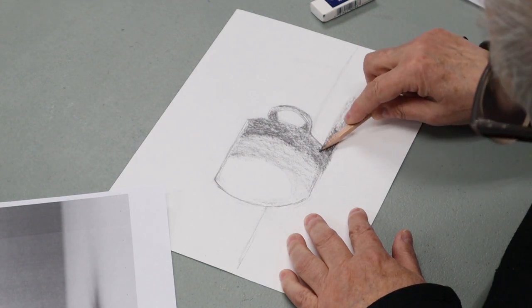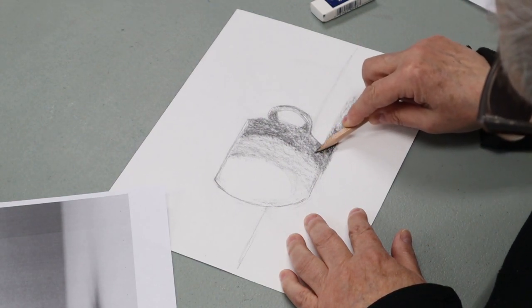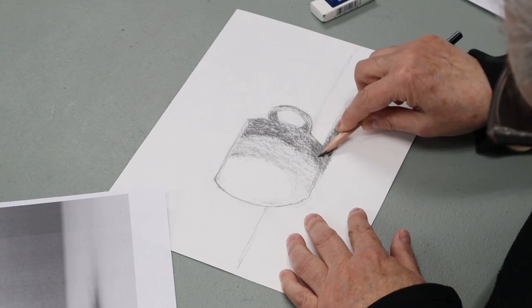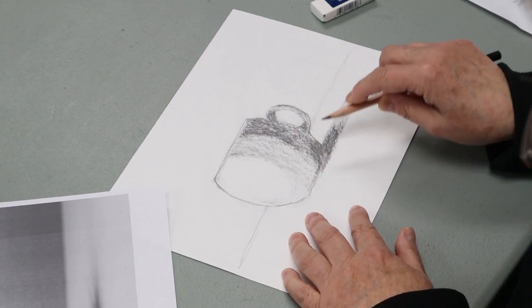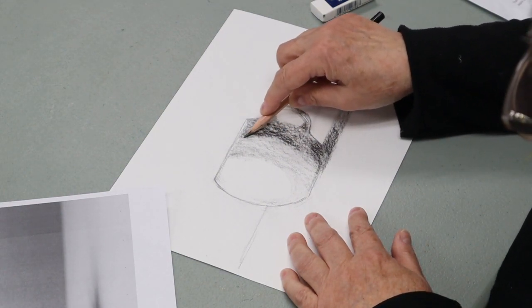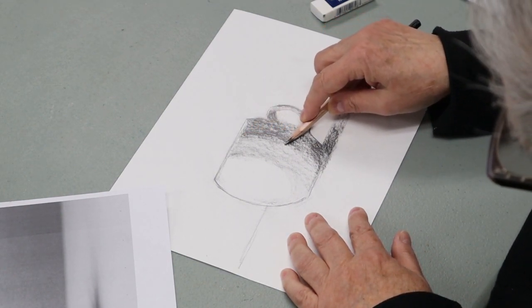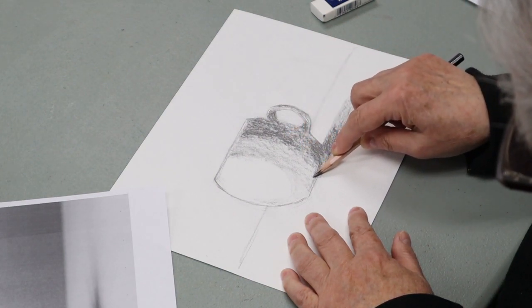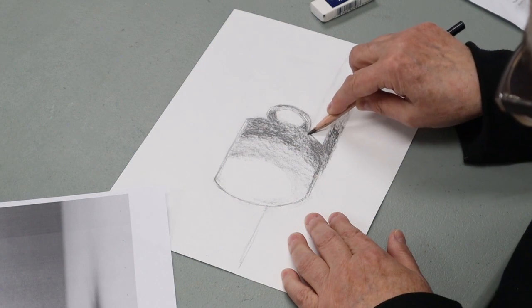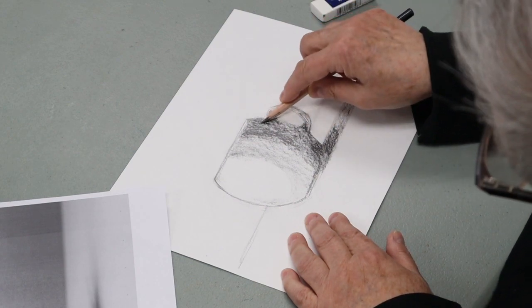I'm not going to worry too much about the refracted light for now. Okay, just add there we go. Just add a bit more shadow where you need to make it a bit darker.